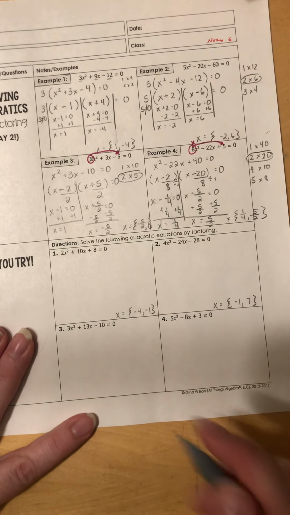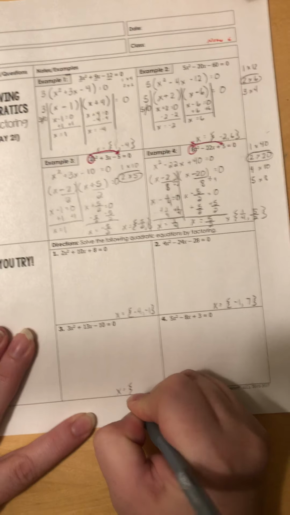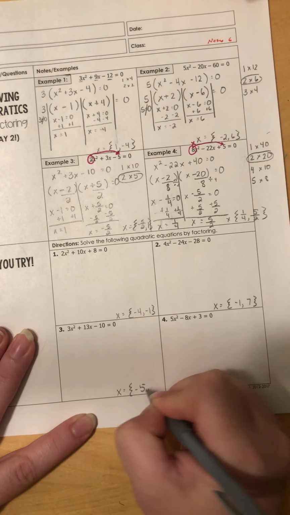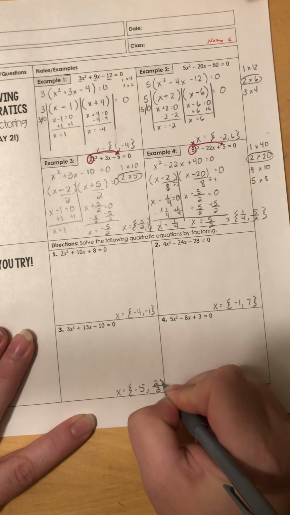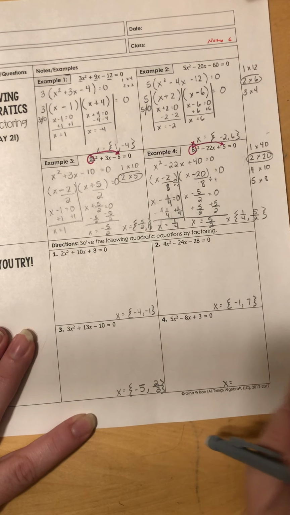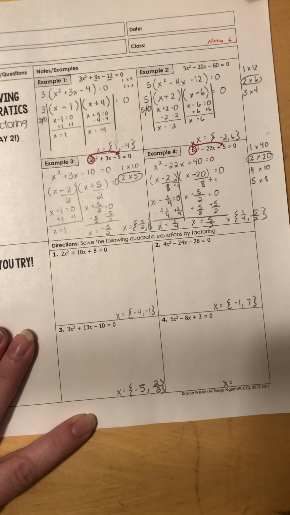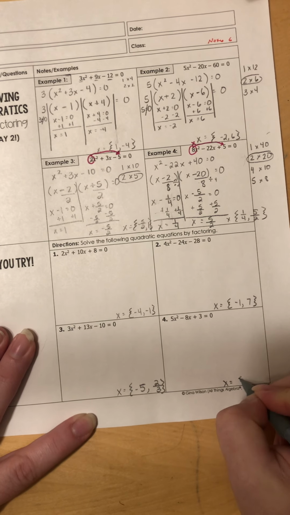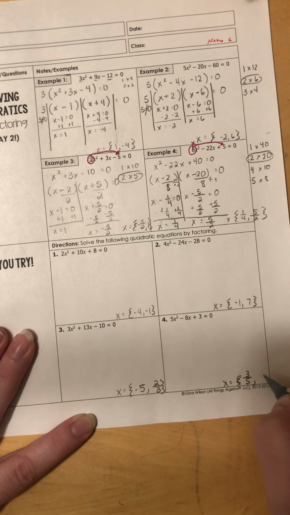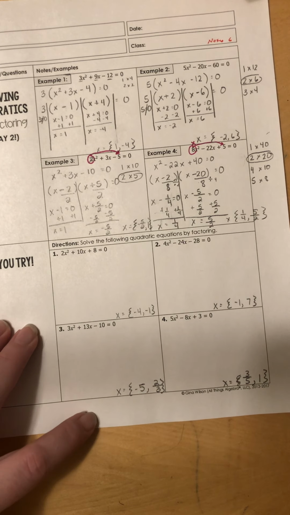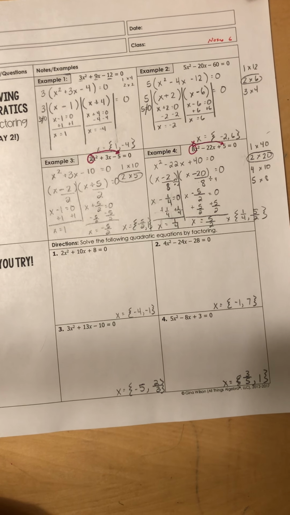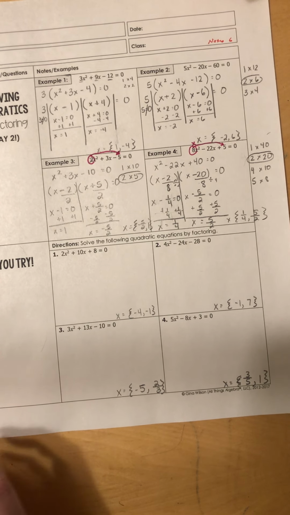Number 3 is negative 5 and 2/3. And this one is going to be 3/5 and 1. Again, if you are having questions on those ones, please ask me during class, but go back and try to find these.